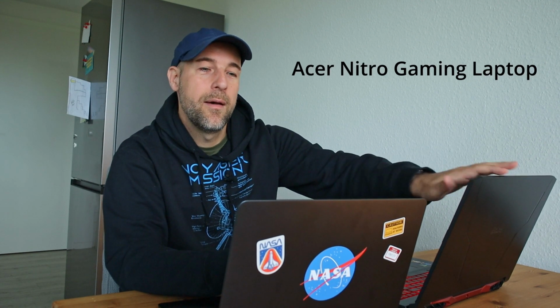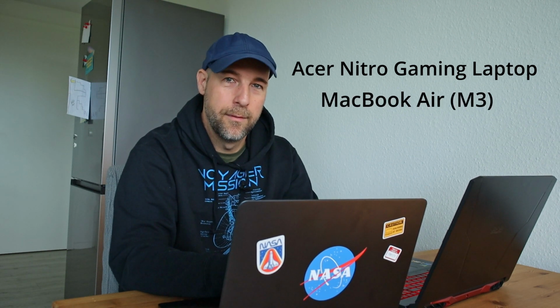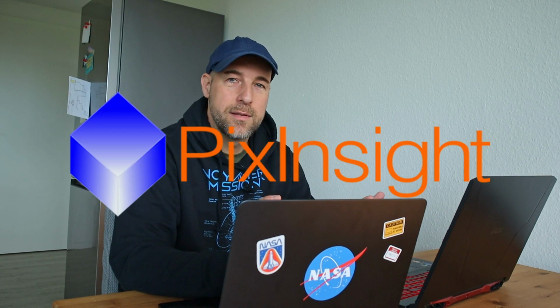Today we've got an exciting head-to-head battle between two different machines: a powerful Windows gaming laptop and a brand new MacBook Air with M3 chip. We're going to be testing some of the most popular Pixinsight functions and plugins on both of the machines.